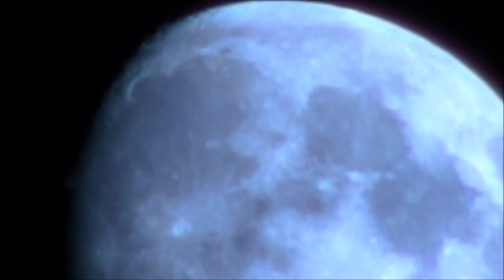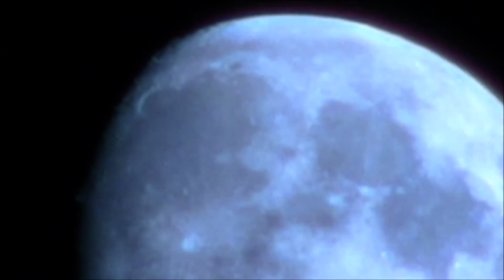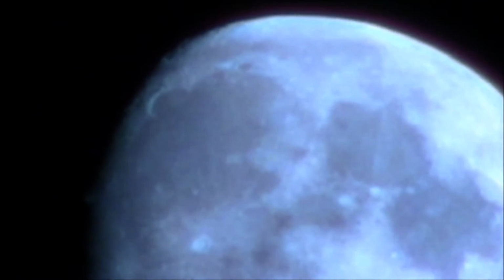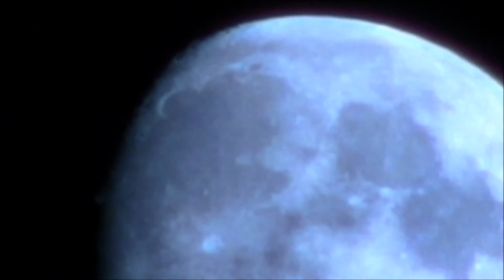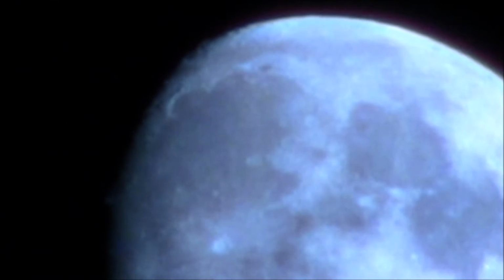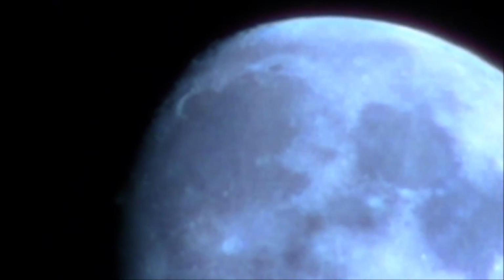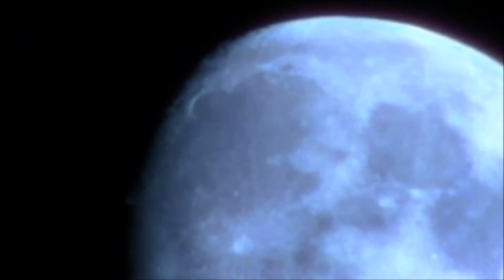Okay, there are really big orbs all over, a whole lot of big orbs. Look at that big bulge right there. That's a big one. See it?